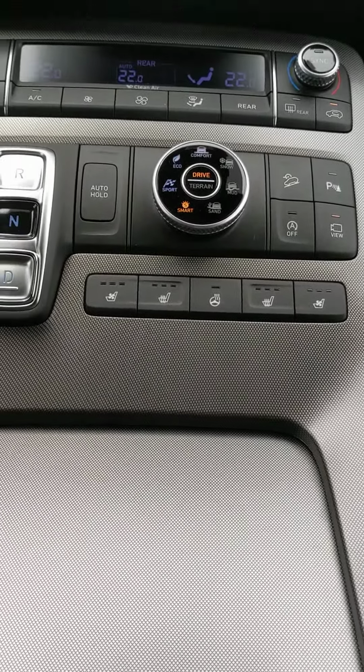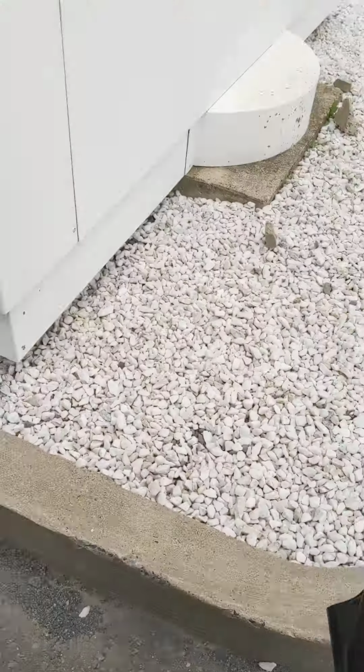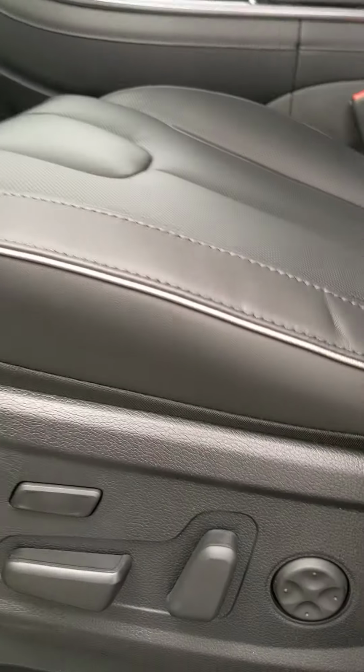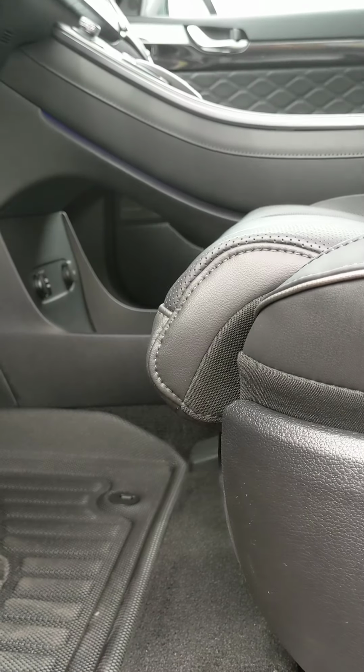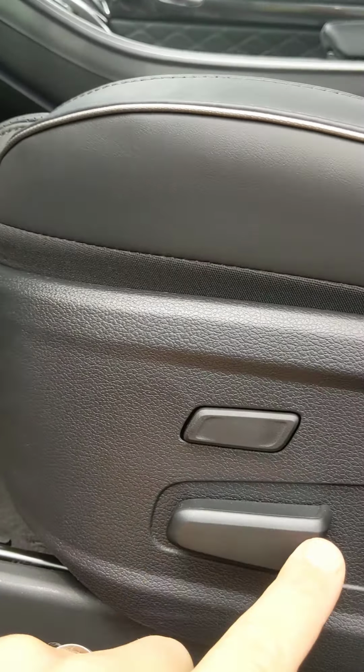Let's move outside. So, on the driver's seat here, you do have some options. So notice the seat rolls out, push it back in, rolls back in. There you go.